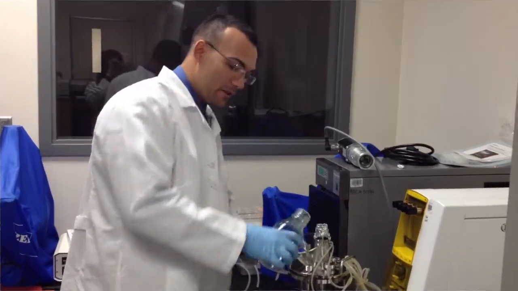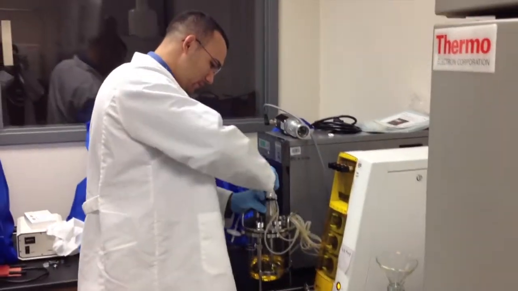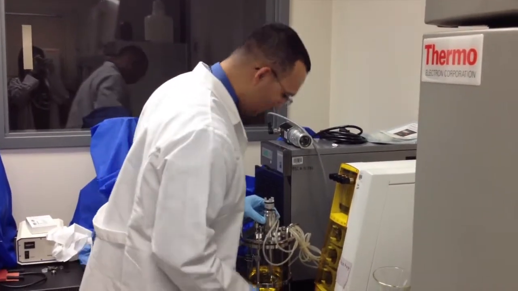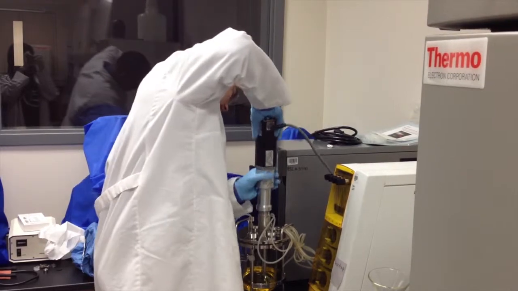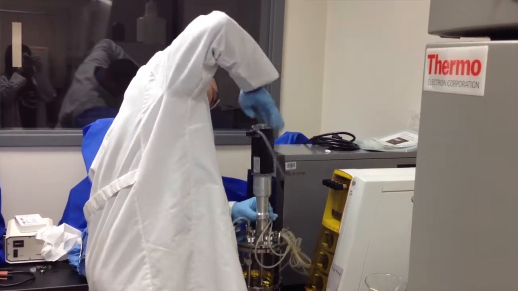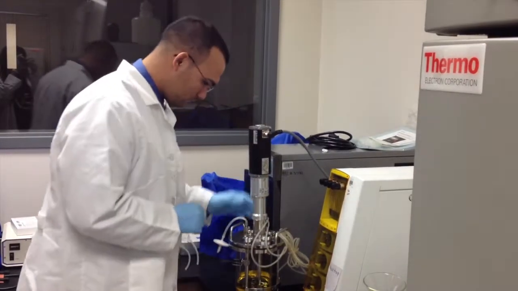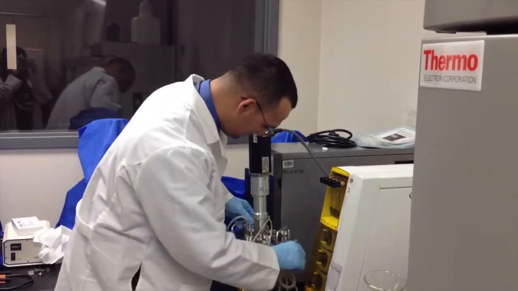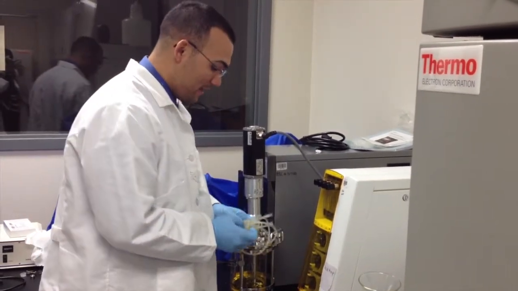Now that we put all our LB broth in, next step, let's remove the aluminum foil from the motor and install the motor itself. Make sure it's screwed in there. Alright, next step is we are going to put our tubes for the acid and base.